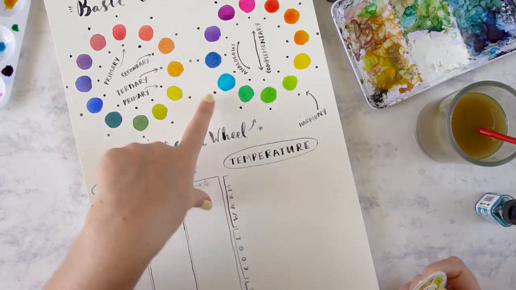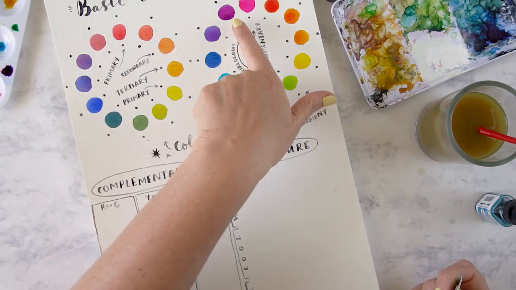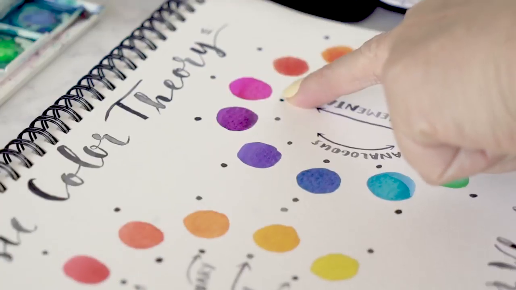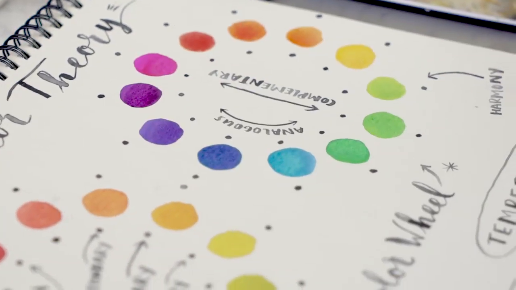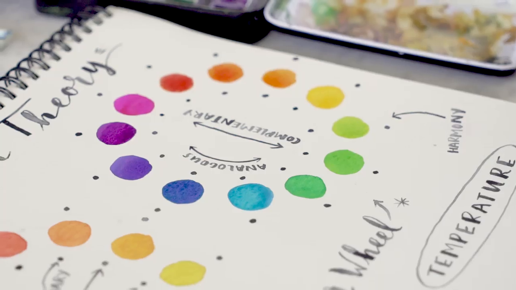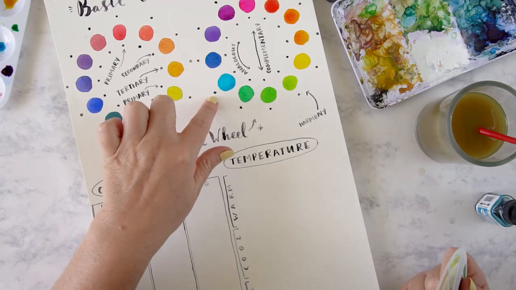So for example, let's say we have a violet here. This violet here is closer to our red or pink, so it's going to be a warmer sort of hue of violet. And this violet is going to be a cooler violet. So some of the colors can switch from side to side, but your yellow will always be warm and your blue will pretty much always be cool.